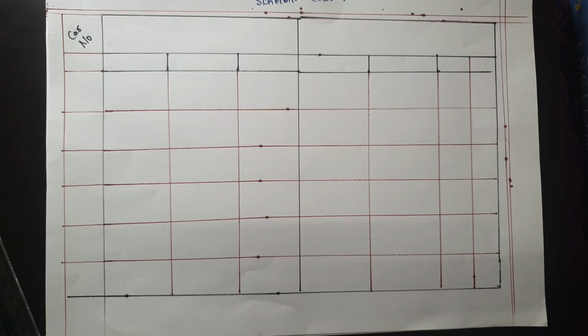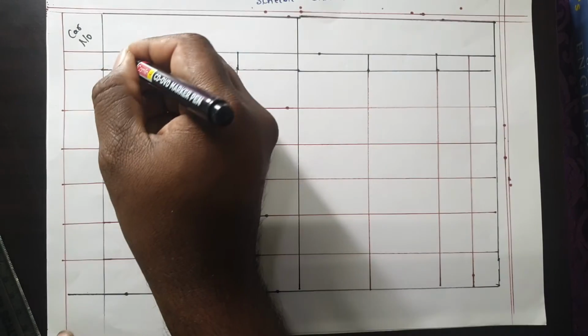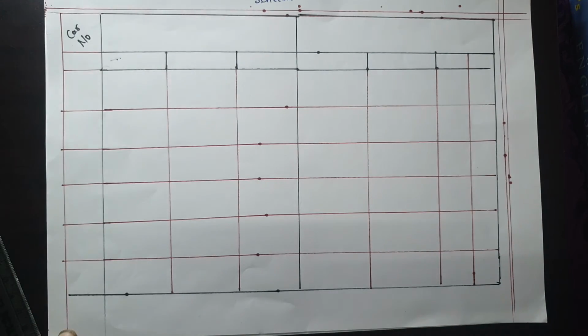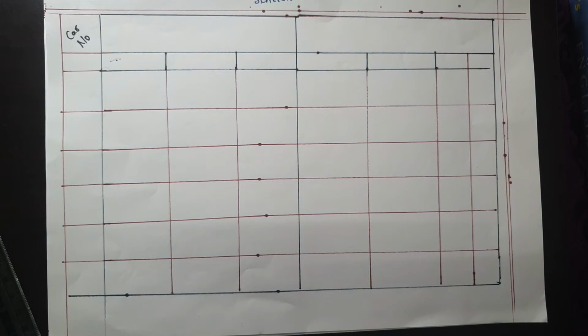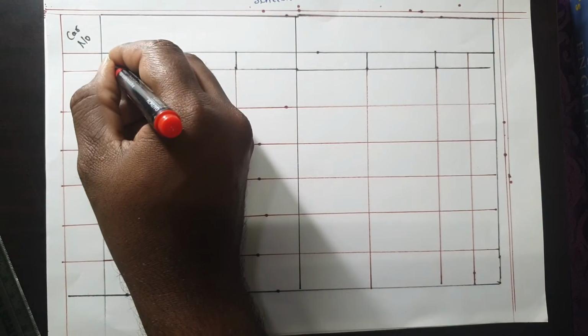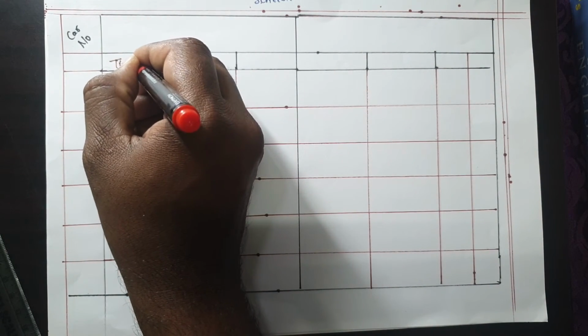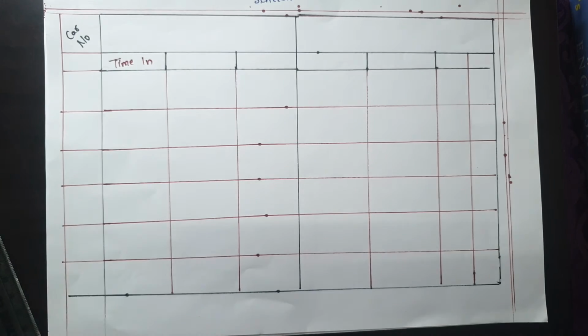So first you have to write this: time in, job time, then time out. This one is known as time in. So here I will write time in.